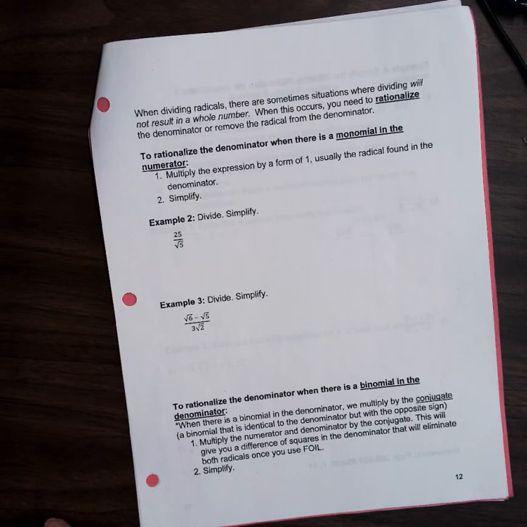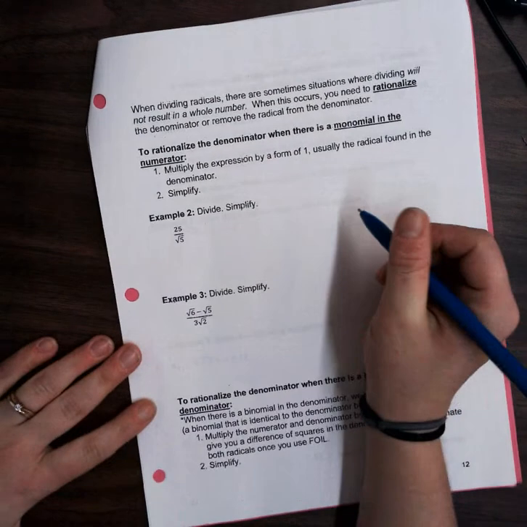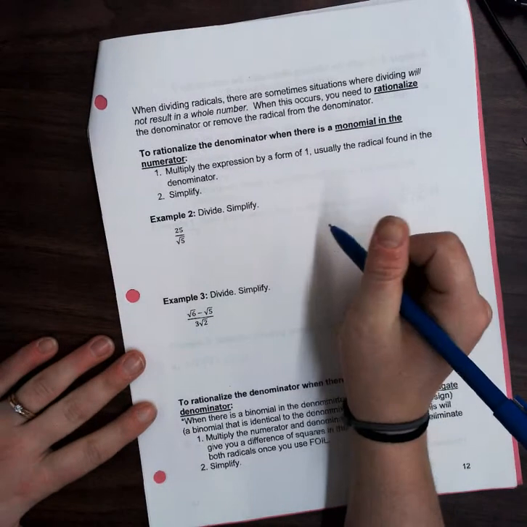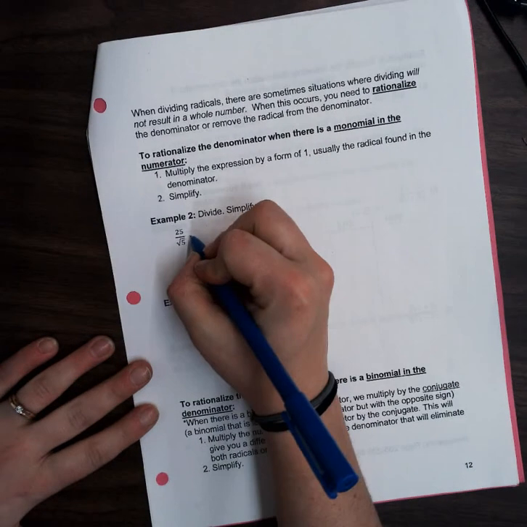So when you get a radical in the denominator, we want to do something called rationalizing. We want to get the radical that's in the denominator out of the bottom of our fraction. When you're dividing, sometimes there will not be a whole number, and so we need to multiply the expression by a form of 1, because we don't want to change the expression, we just want it to look different.